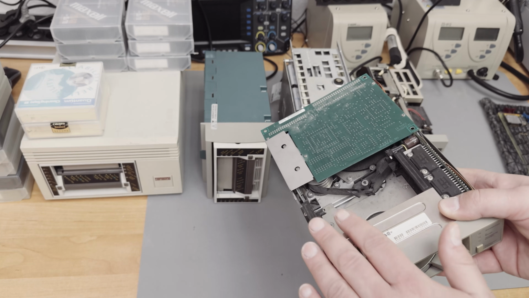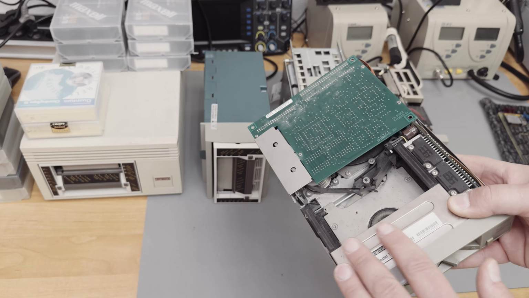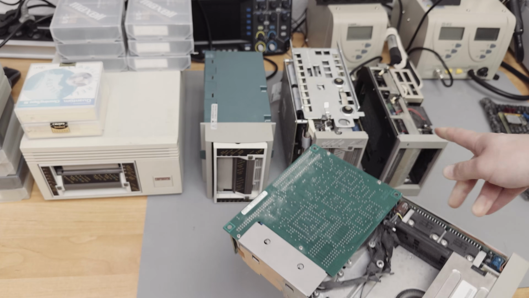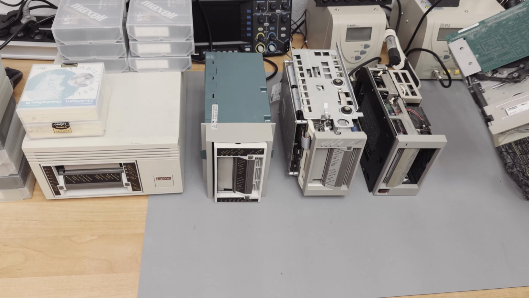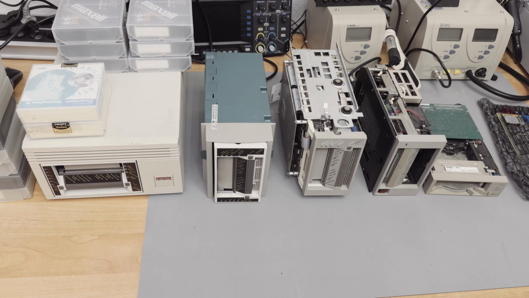I don't know. I think these drives have a worse quality of mechanical parts than the TK50 or TK70. But there are also people outside who say the TLZ30 is the better tape drive. I don't know. Yeah. So I think I will use the TK50 instead.